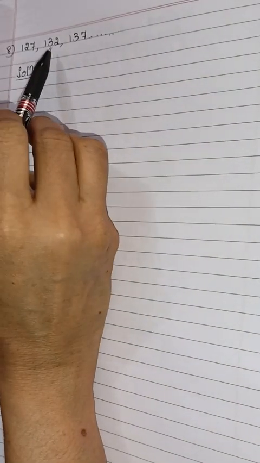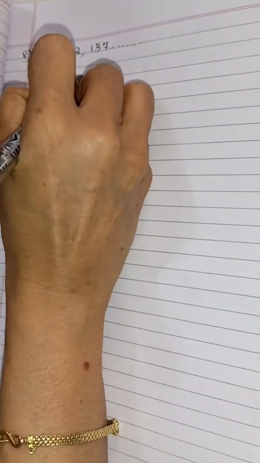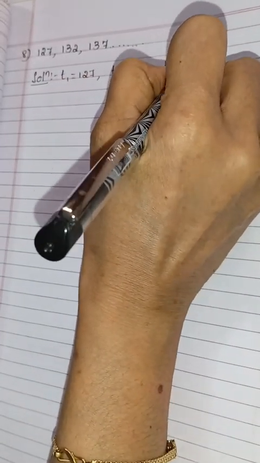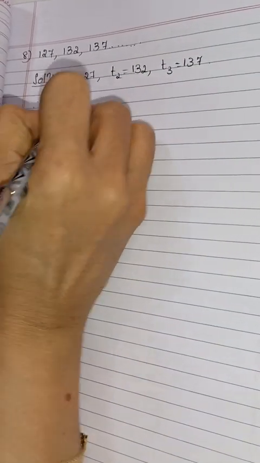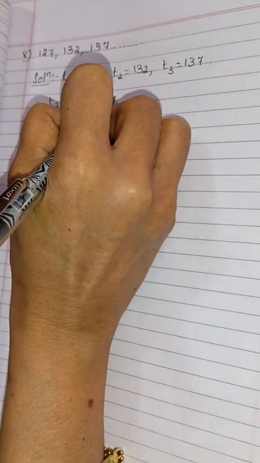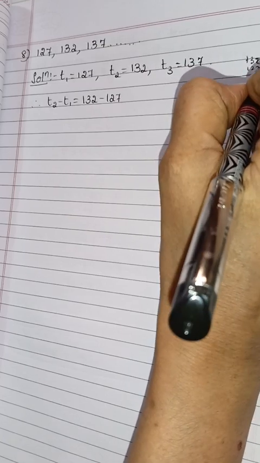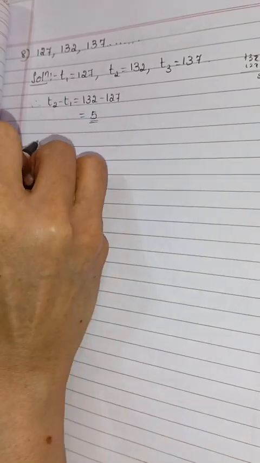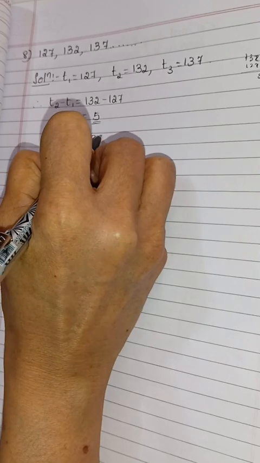Eighth one is 127, 132, 137. Okay, so T1 is 127, T2 is 132, T3 is 137. Therefore T2 minus T1 is 132 minus 127. How much? 2, 5. Answer is 5. Okay, so T3 minus T2. T3 is 137 minus 132.